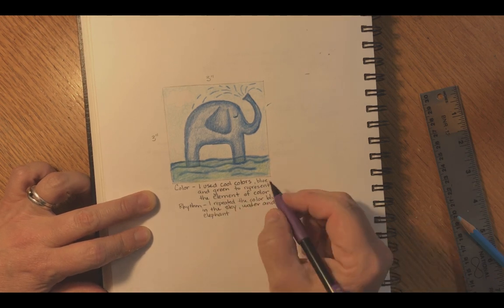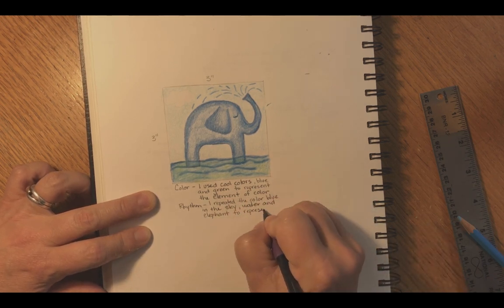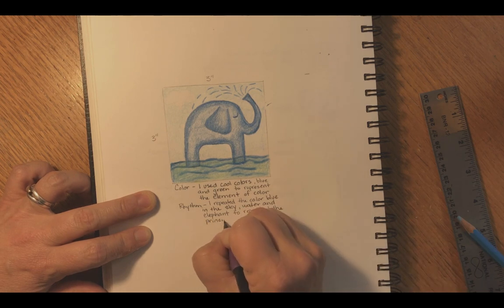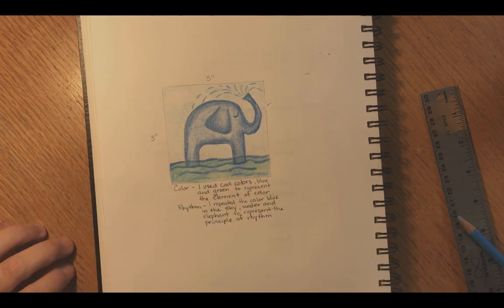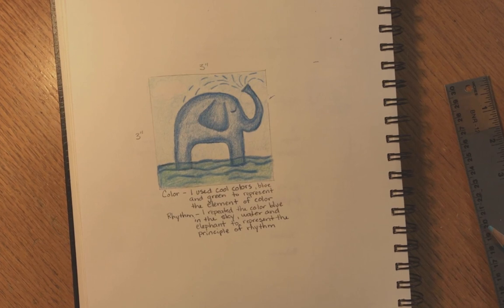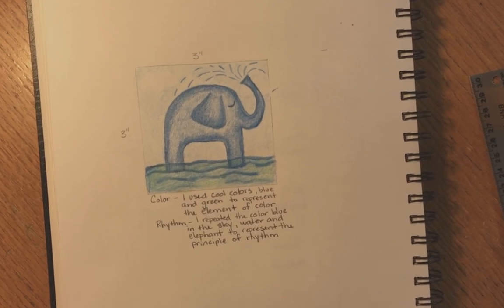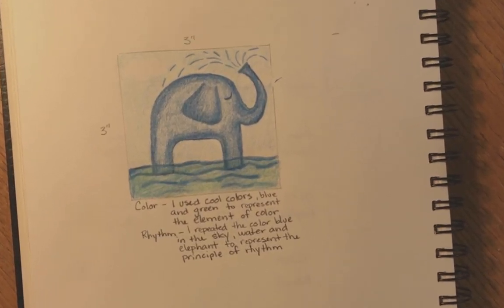Now, you'll notice that when you go to that assessment, it asks you to describe how you illustrated the element. And then it'll have another question asking you how you illustrated the principle. Think back and write a good descriptive sentence about how it's shown in your project.